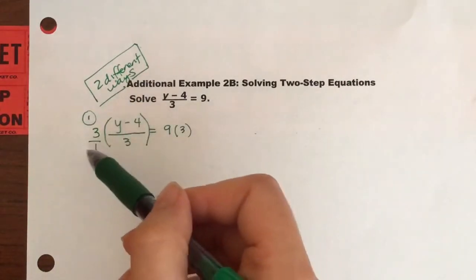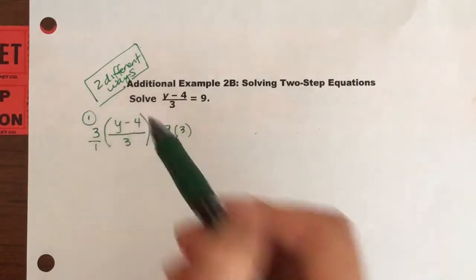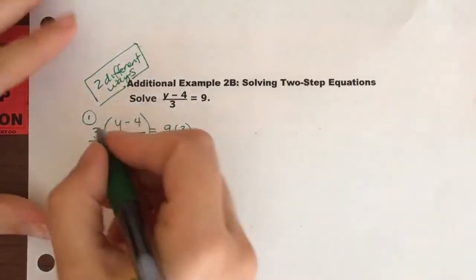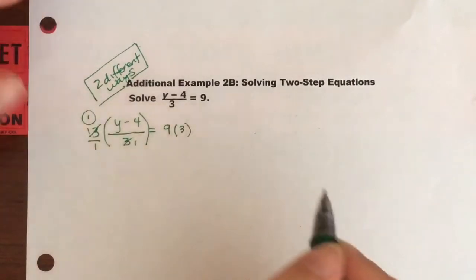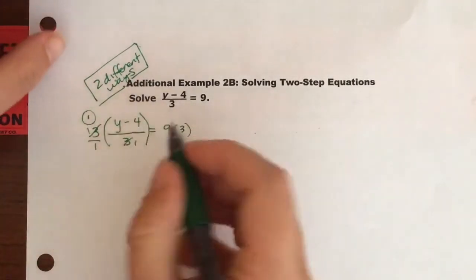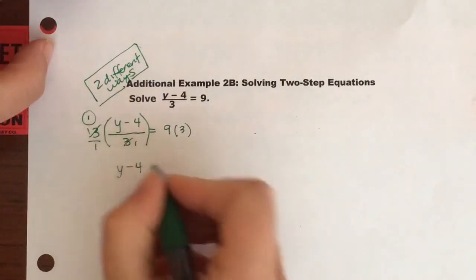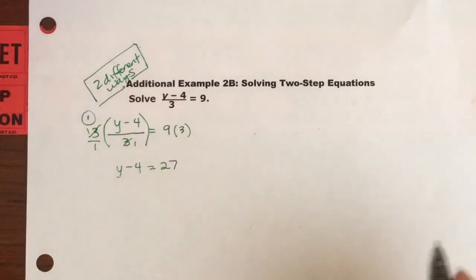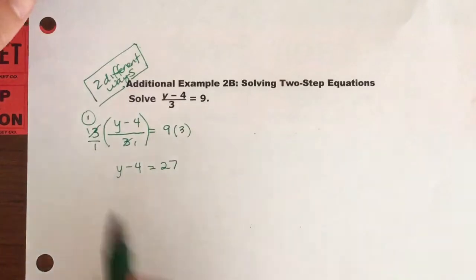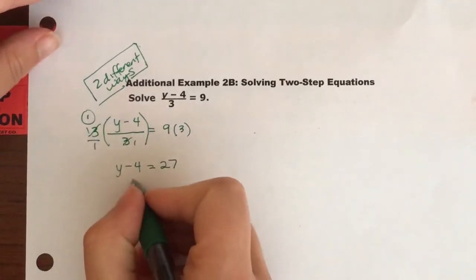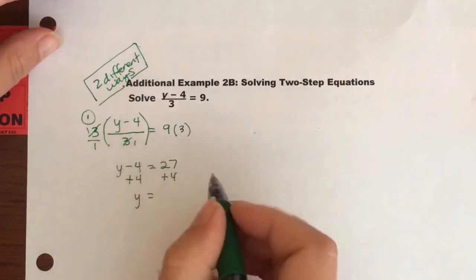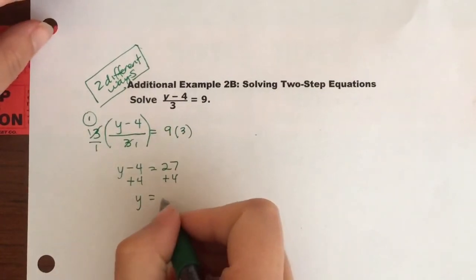We look to cross cancel, and there's a 1 in this y minus 4 bit, so we're just going to leave that how it is. And then we have the 3 and the 3. So 3 goes into 3 one time, 3 goes into 3 another time. So that cancels out, and now we're only left with y minus 4 equals 9 times 3, which is 27. And now we're down to a one-step equation, trying to isolate y, get it by itself. So we're going to add 4 to both sides, and we're left with 31.